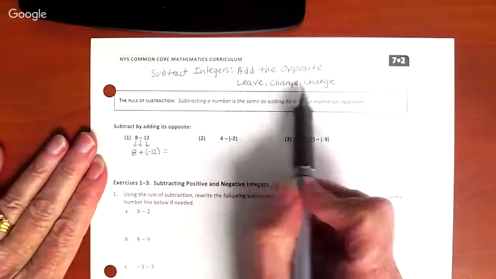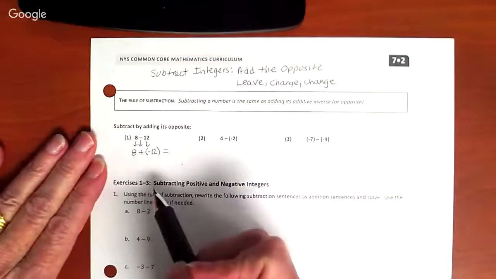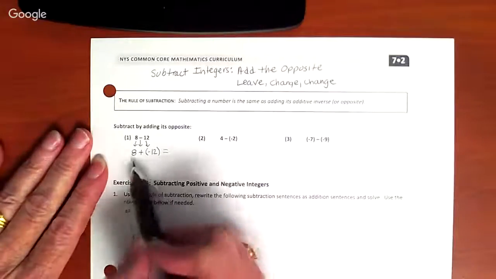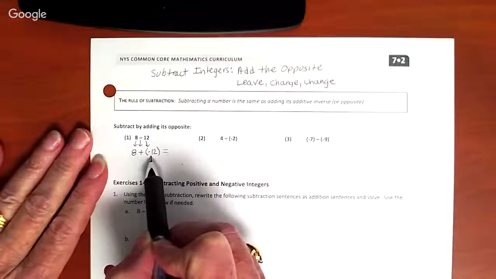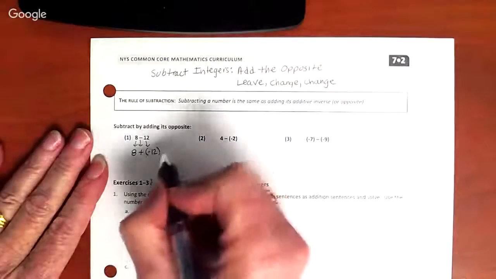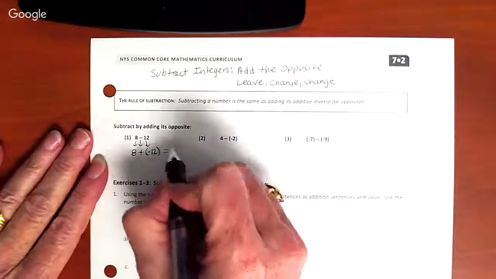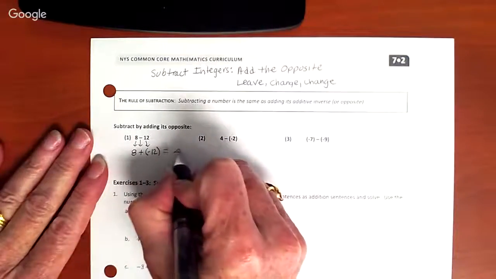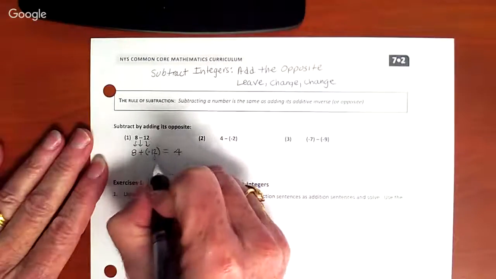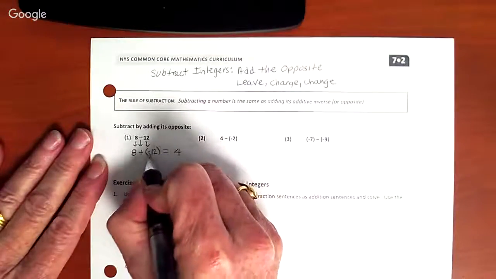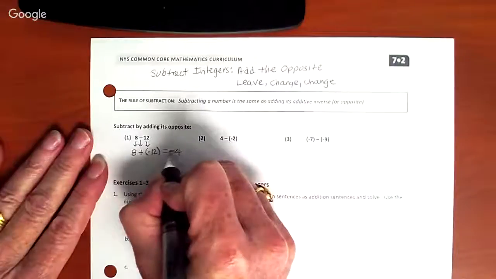So if I do leave, change, change, I'm back to my adding integer rules. My signs are opposite, so I'm going to subtract the two numbers. So 12 take away 8 is 4. Keeping the sign of my larger number, 12 is larger, its sign is negative, so is my answer.